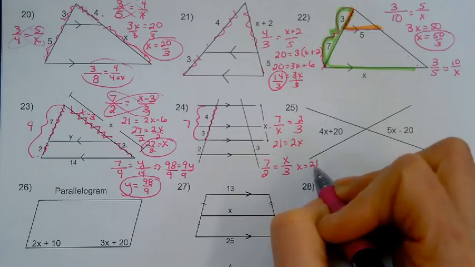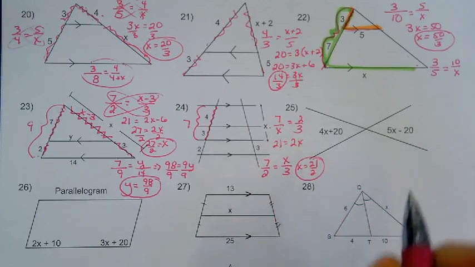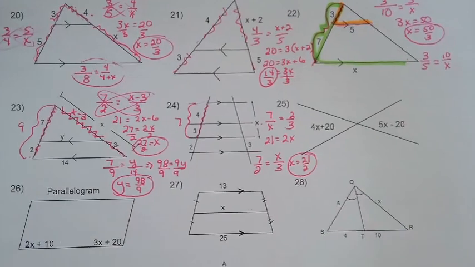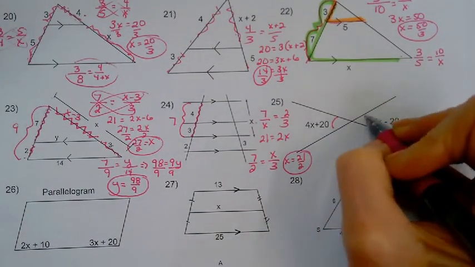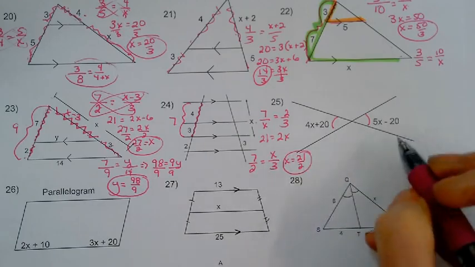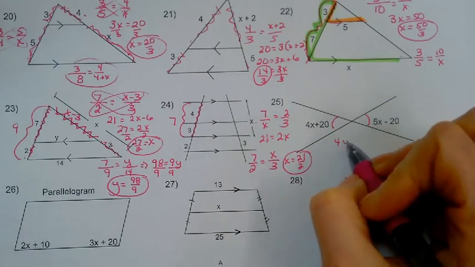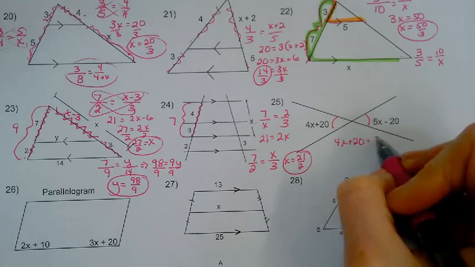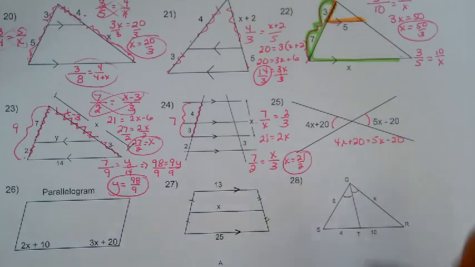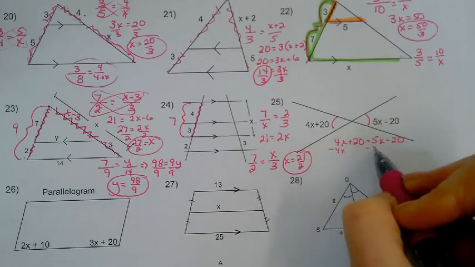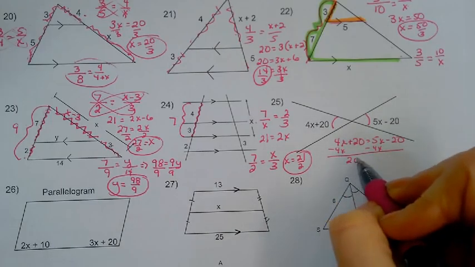Okay, 25. Oh, this is an oldie but a goodie. These are vertical angles, so they are congruent to each other. So 4x plus 20 equals 5x minus 20. And let's subtract 4x from both sides, and we get 20 equals x minus 20. Add 20 to both sides, and x is going to be equal to 40.